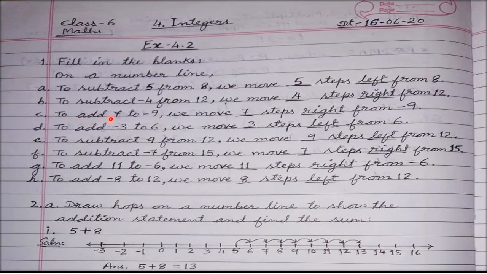Then number C, to add 7 to minus 9, we move 7 steps right from minus 9. So on the number line you are at minus 9. Now you have to add 7 to it. While adding 7, that is a positive number that we have to add. So the position where we were is minus 9. Now we will have to move right, that will be 7 steps right.